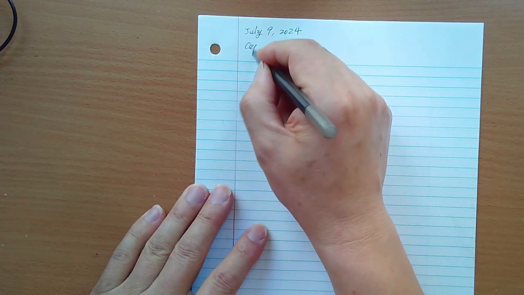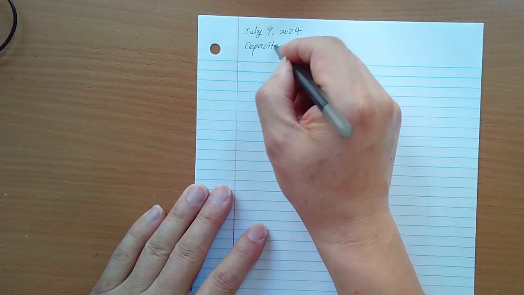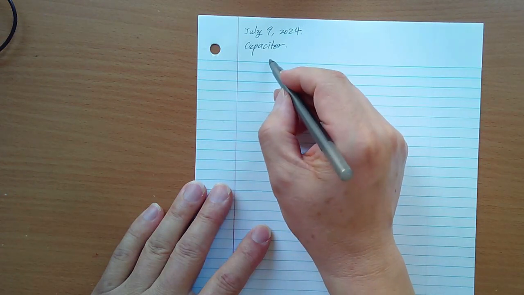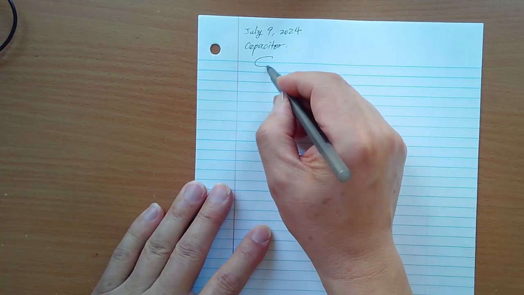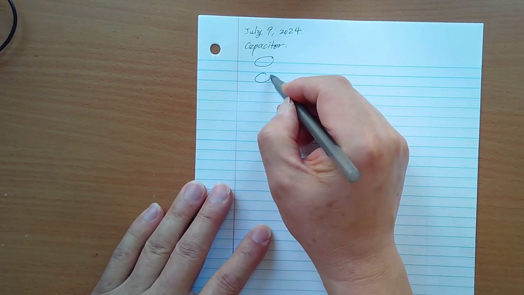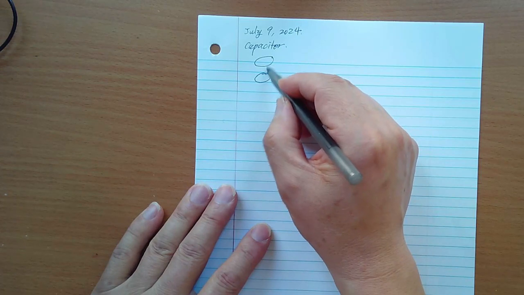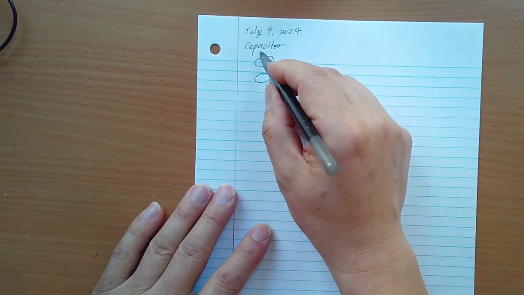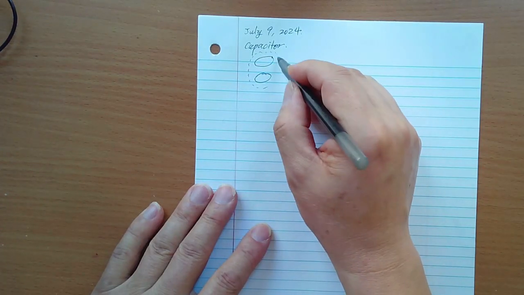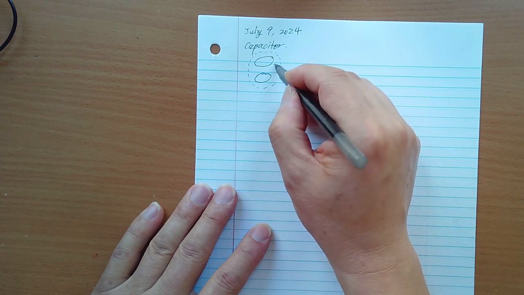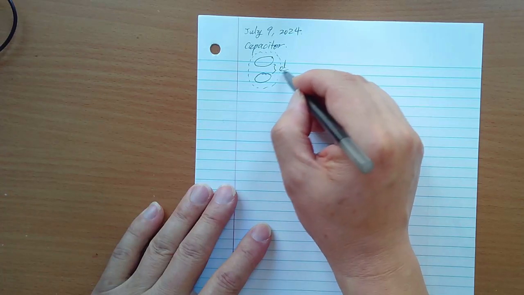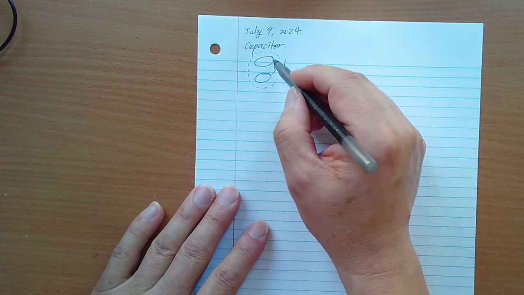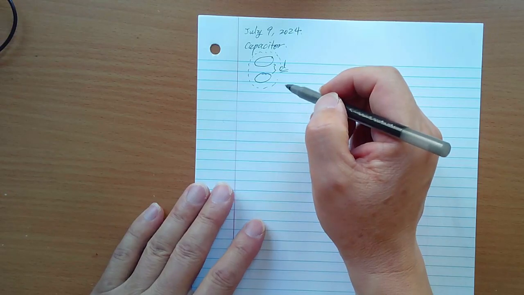Today we're going to be talking about capacitors. So what is a capacitor? Basically, if you put two conductors next to each other, and those two conductors are a distance d apart, but they do not connect to each other, technically, they form a capacitor.